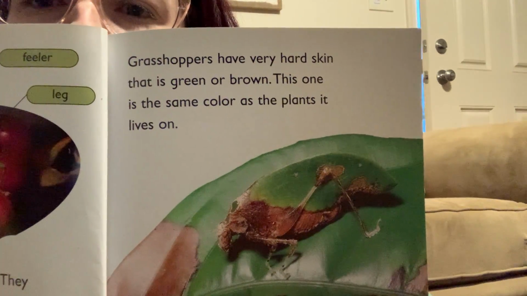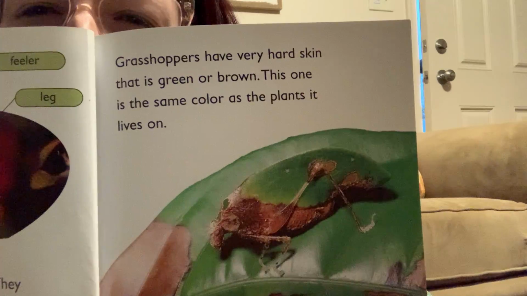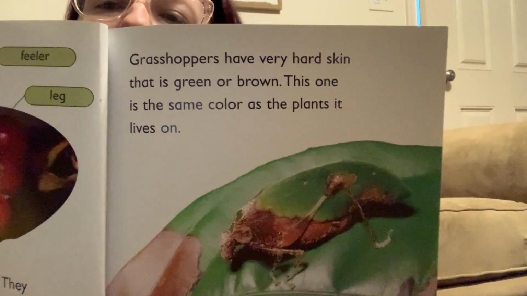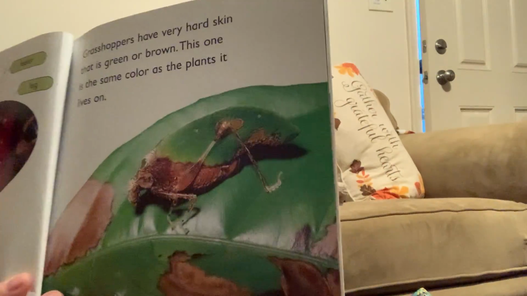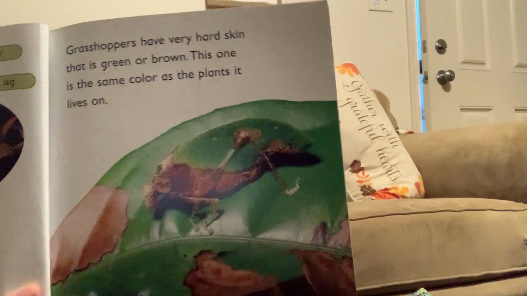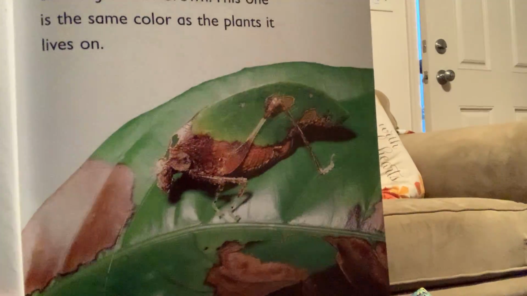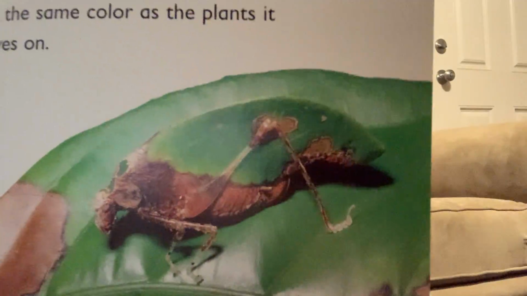Grasshoppers have very hard skin. So it's not easy to cut them. Their skin is either green or brown. This one is the same color as the leaf it's on. Can you see the grasshopper? At first, I couldn't see it. I thought it was part of the leaf. But he's on there. So cool. He's camouflaged.